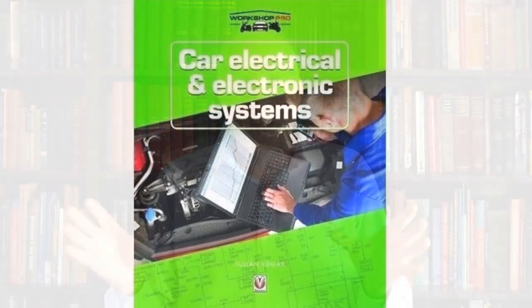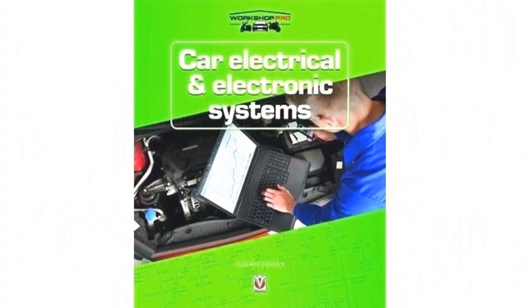I cover this in the book. I cover the idea of inputs, outputs and control logic, a systems analysis of the different car systems, and I think you'll find it a much easier way of getting your head around what otherwise can often appear to be incredibly complex systems.